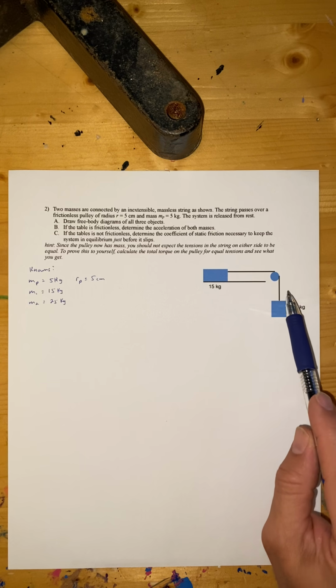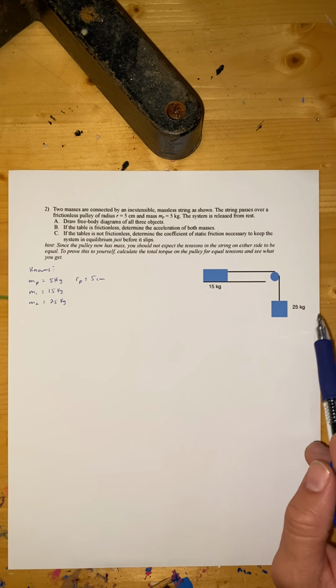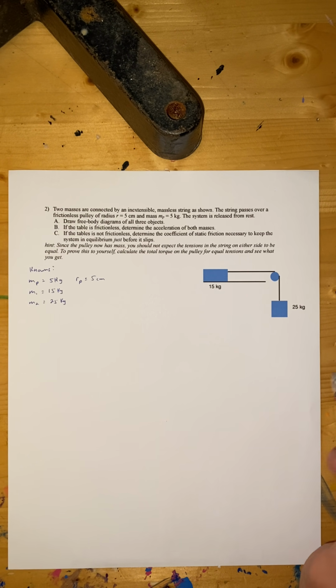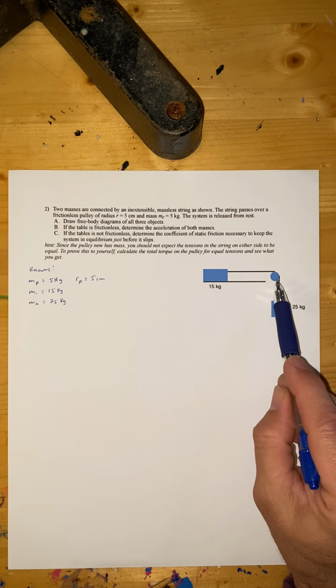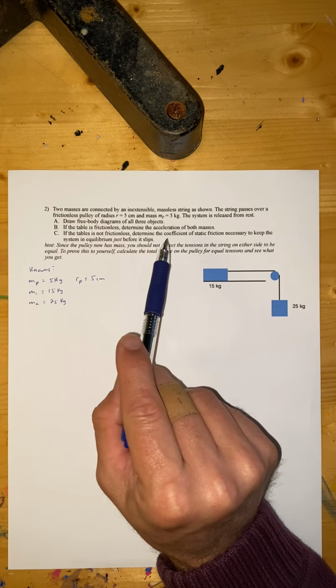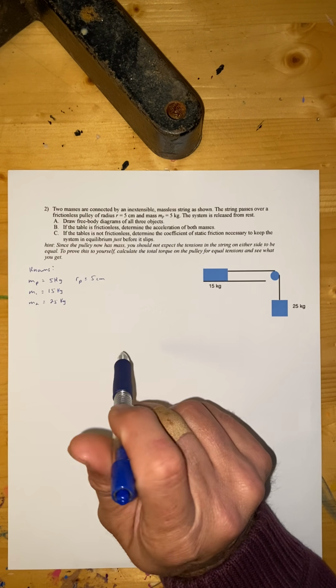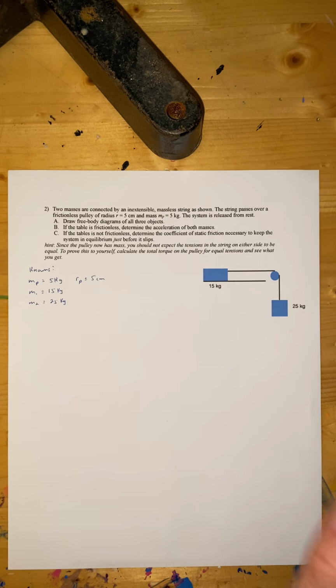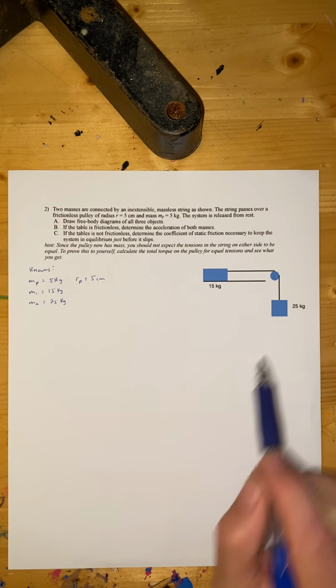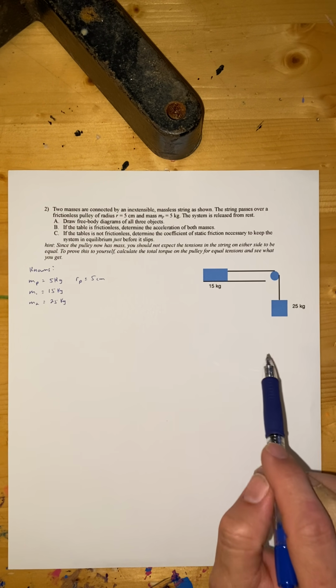Now, when we've done this before, we've had massless strings and massless frictionless pulleys. We're still going to have massless strings, but now we have a pulley that has a mass of 5 kilograms and a radius of 5 centimeters. Because this pulley now has mass, we're going to have to take that into account when we let our system evolve.